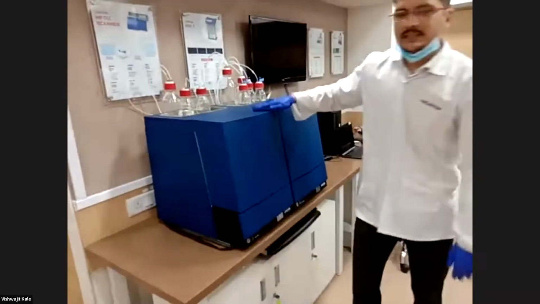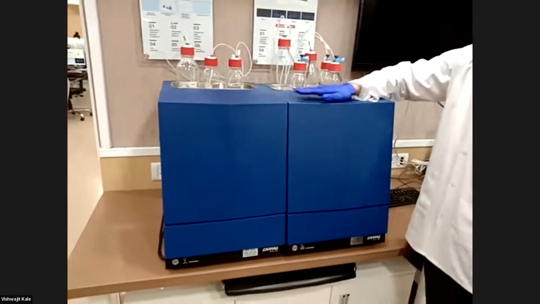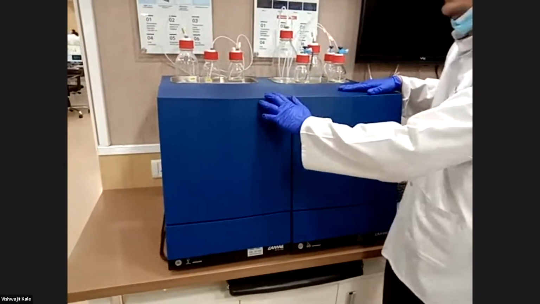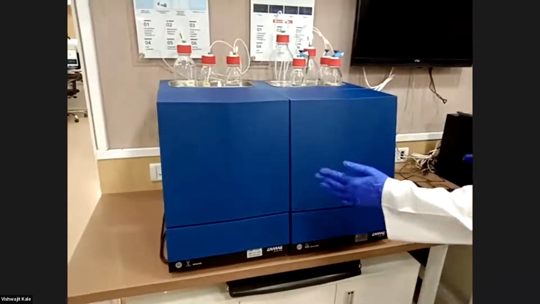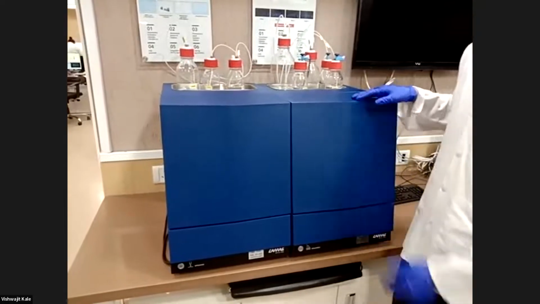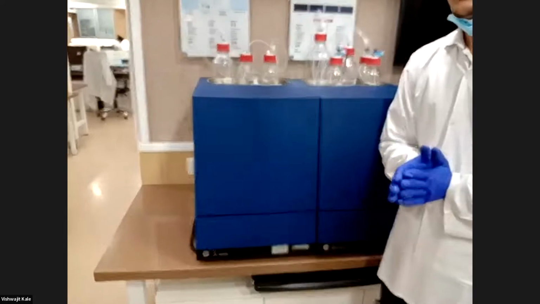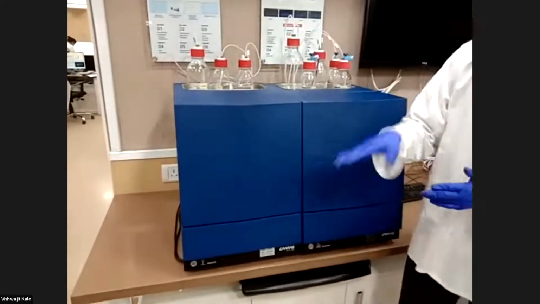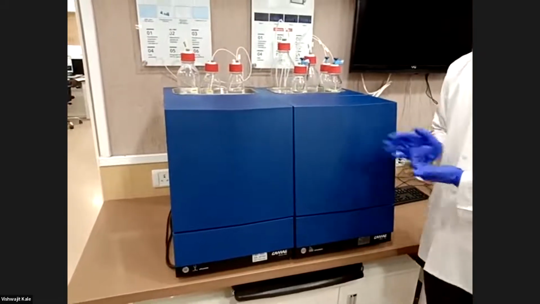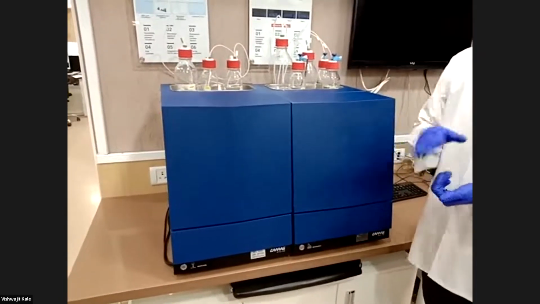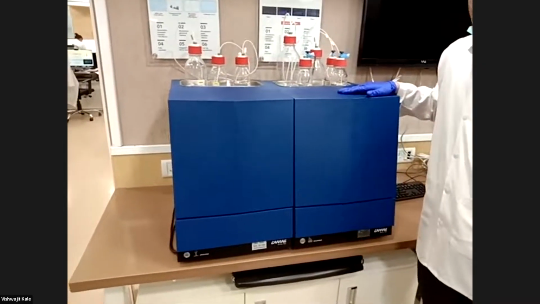This is the latest innovation by CAMAG, the HPTLC Pro system. There are two modules, a sample applicator as well as a chromatographic development module, fitted together. We can keep 5 plates here in the plate holder stack, and all 5 plates will go inside this HPTLC Pro automatically, and after development we can conclude the results in the software. So it is a completely automatic and online system.